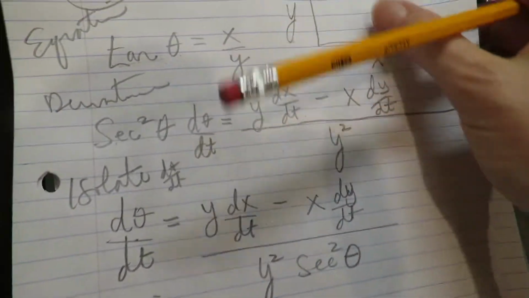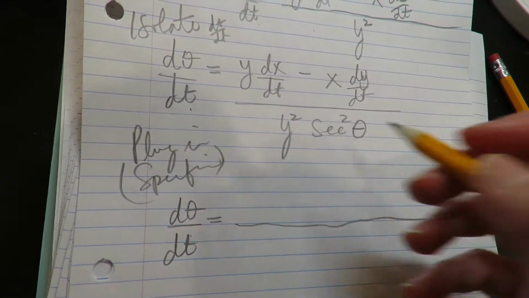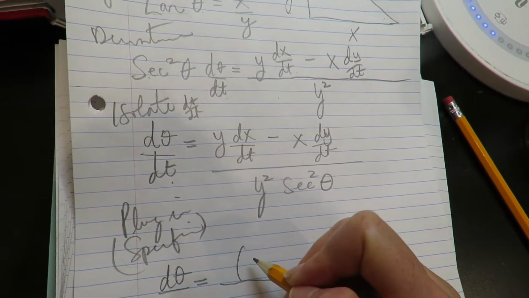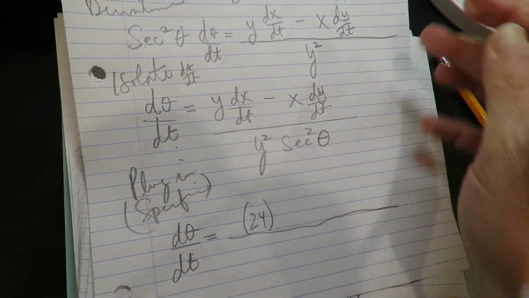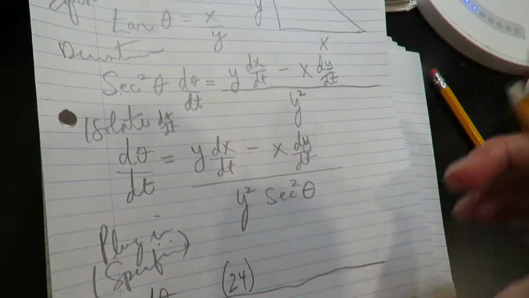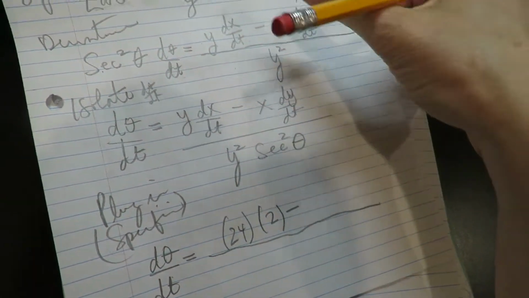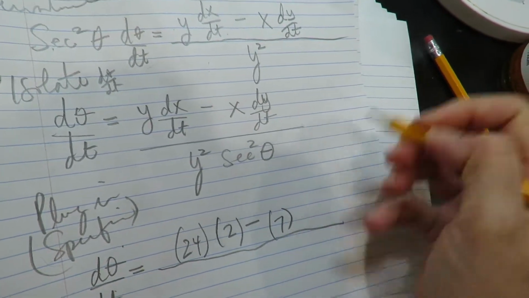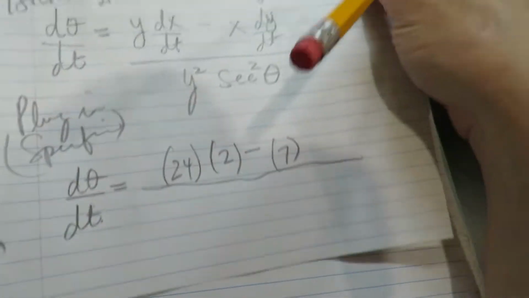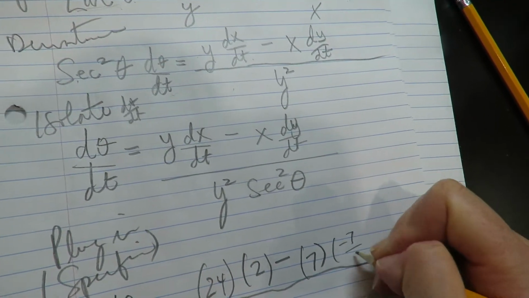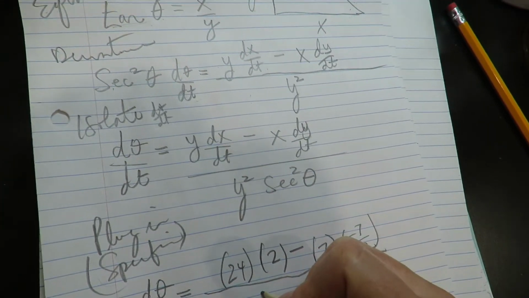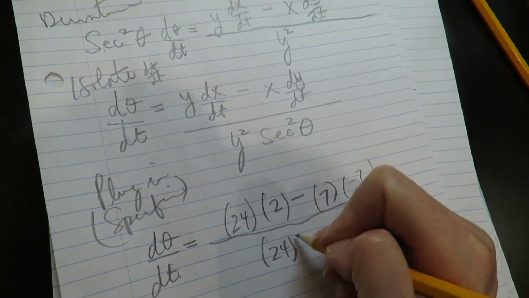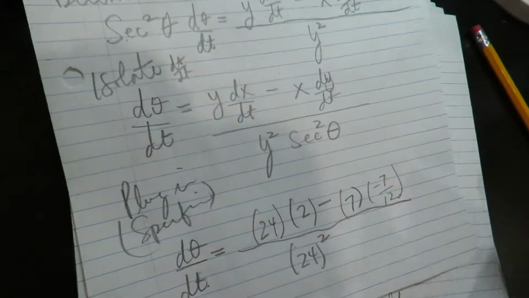So y we said was 24. When you see me shift the paper, I'm just looking at all this specific information. All right, so y we said was 24. dx/dt we said was 2. x we said was 7. dy/dt we said was negative 7 over 12. Y again was 24.